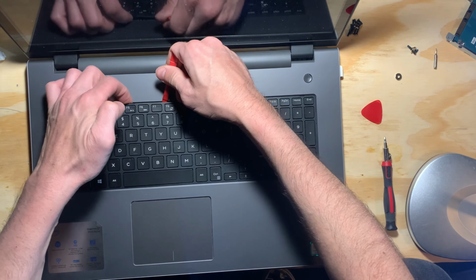Got an eyebrow connector. Pull that out. Lift it up. And just pull it out. Got another eyebrow connector. Okay, lift the black part up, not the white part.